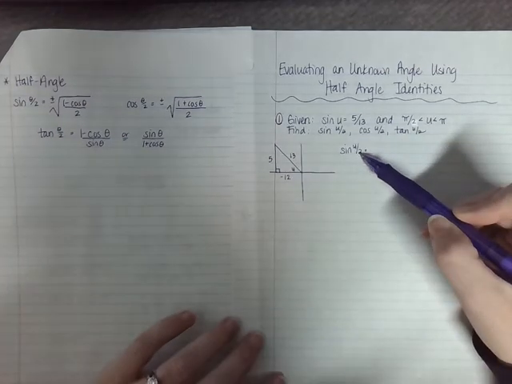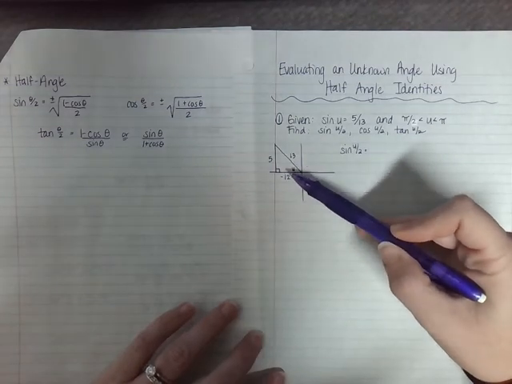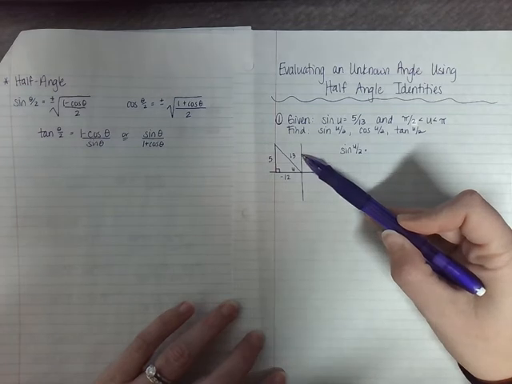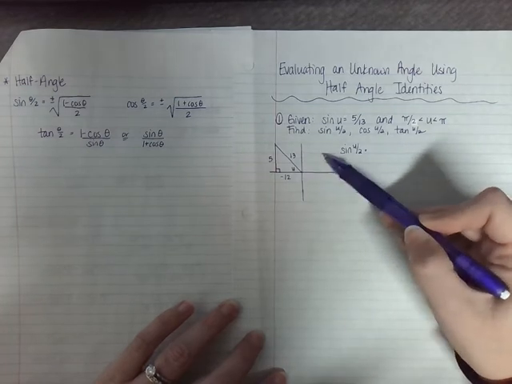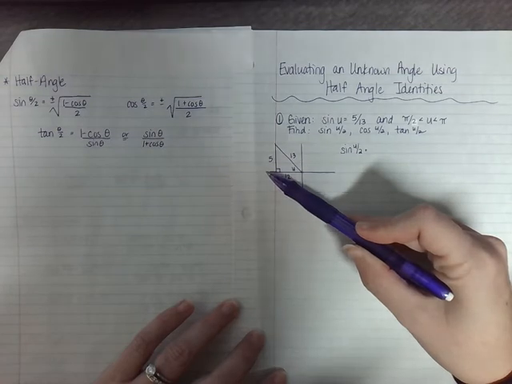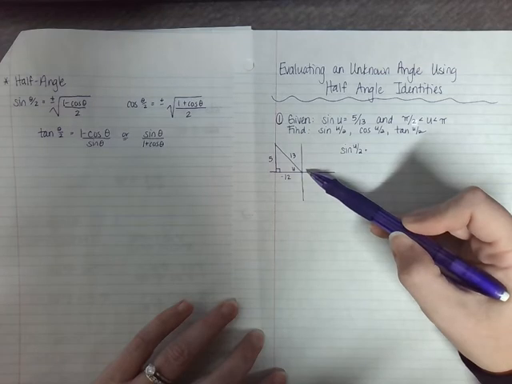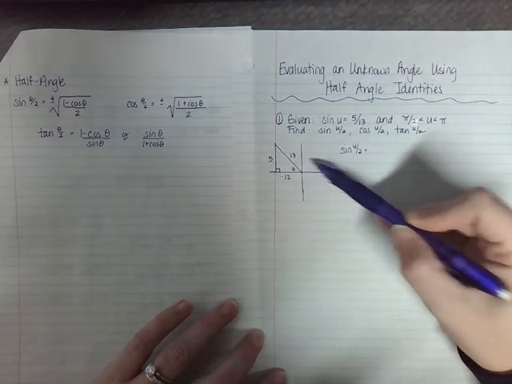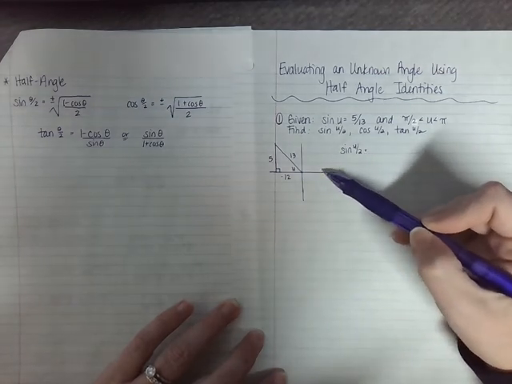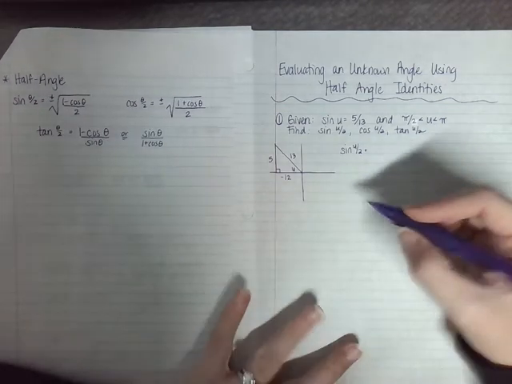We're finding u halves, so we're finding half of something that's between 90 and 180. If you take the lower limit, which is 90, and half that, that puts you at 45, which is in quadrant 1. If you take 180 and you half that, that puts you at 90, which is the end of quadrant 1. So you know that u halves is somewhere in quadrant 1.